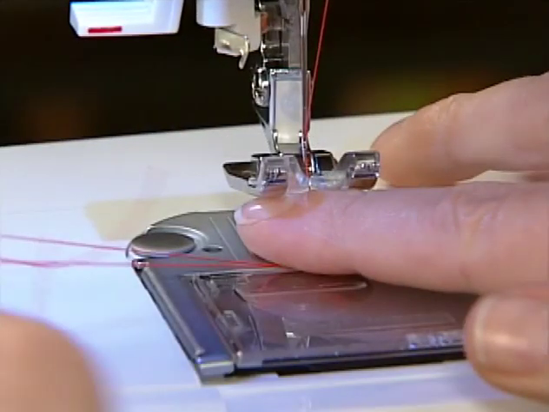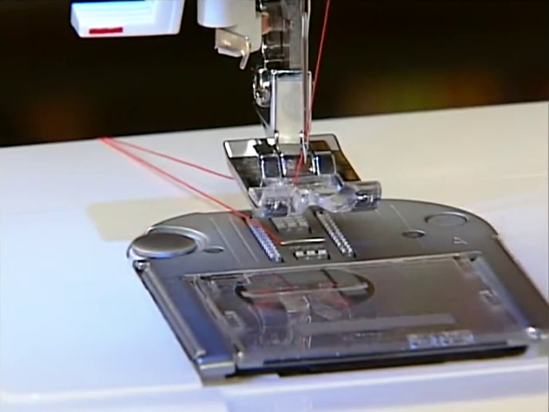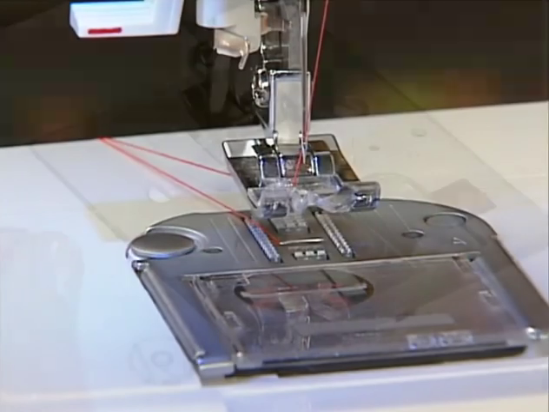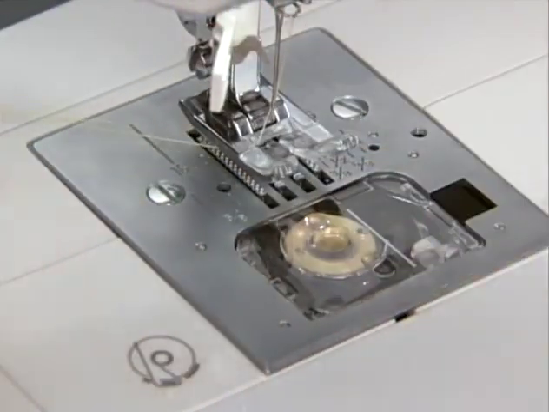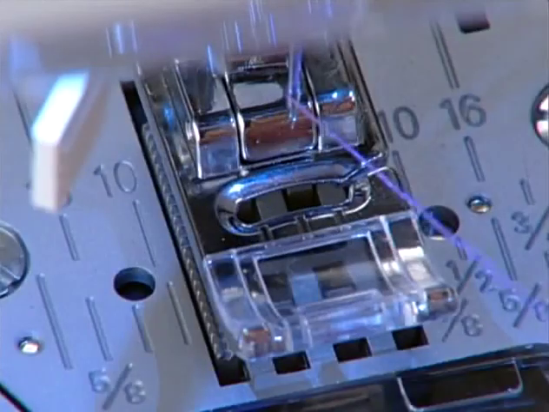Slip the threads into the groove on the foot, then place both threads under the foot toward the back. On some machines, the groove is in front of the foot, and on others it is on the side.